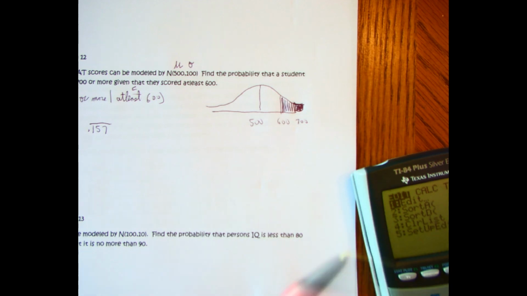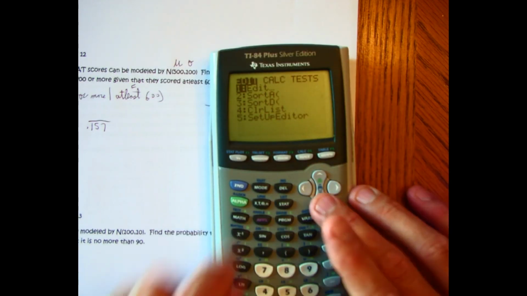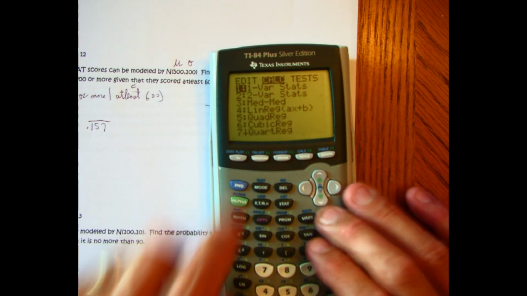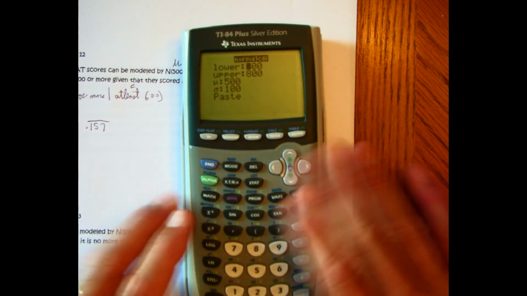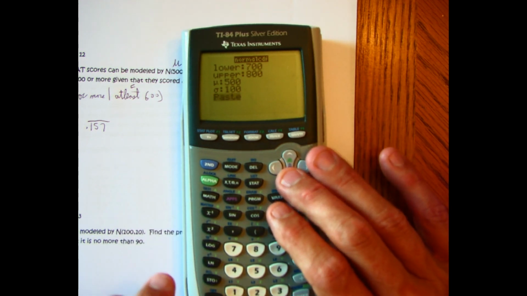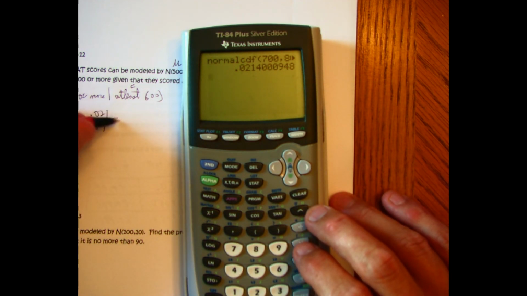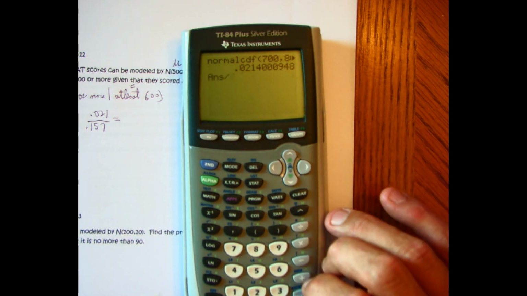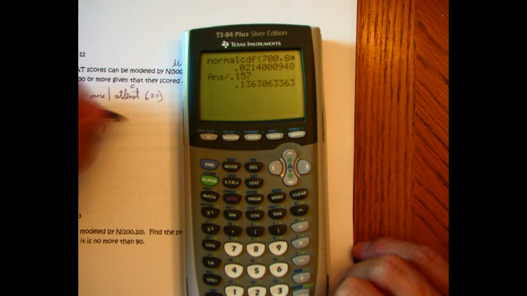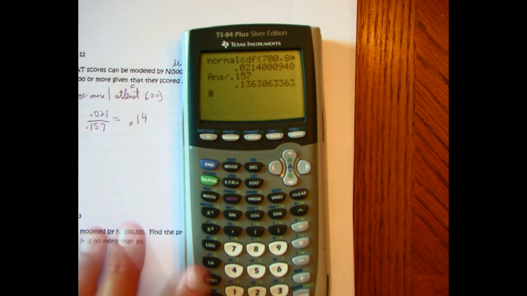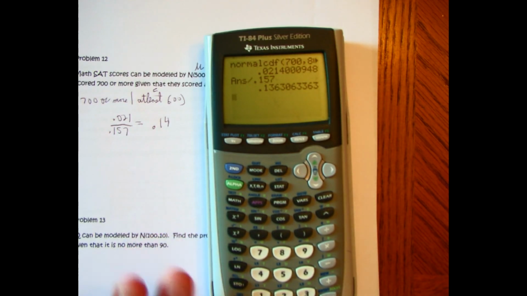So what we determine is basically of every 100 students that take it, 15.7 roughly will score 600 or more. And of those students, we would say, okay, let's do norm CDF. How many of those students would get a 700? And that would be 2%. So we say, okay, let's do this divided by 0.157, and we get about 14%. So 14% of students who score at least 600 will get 700 or more.